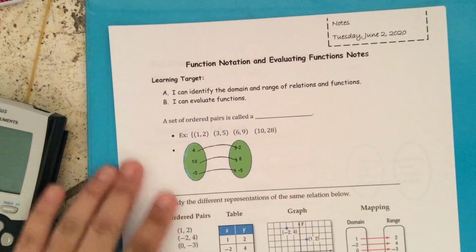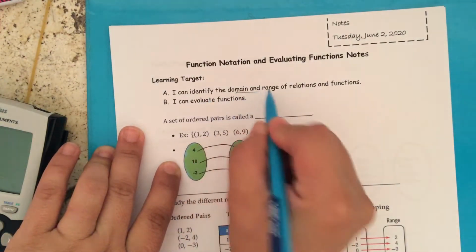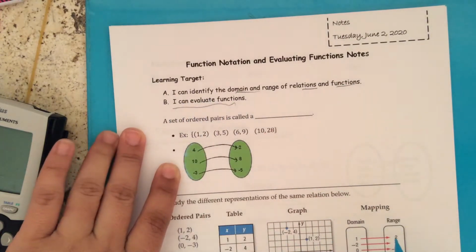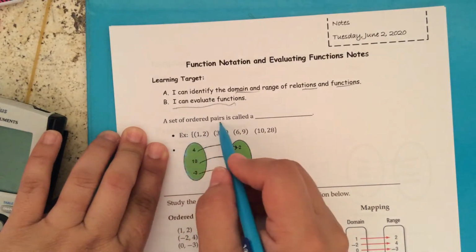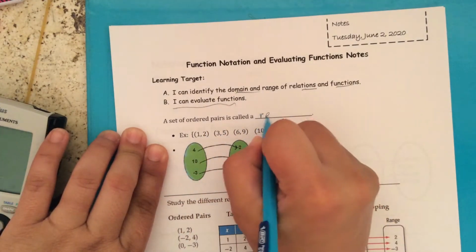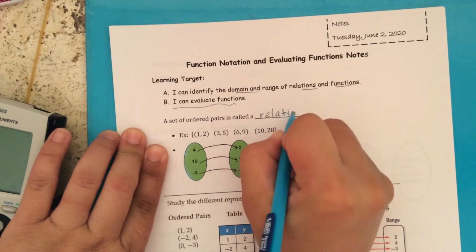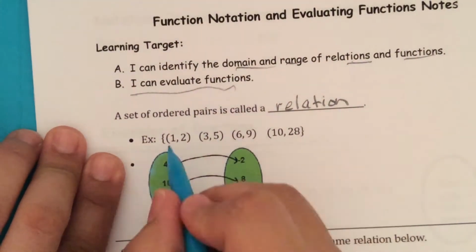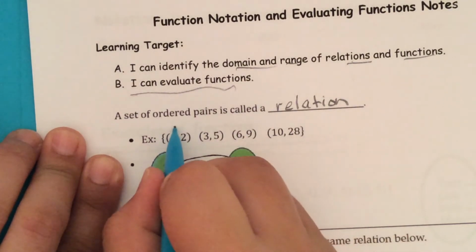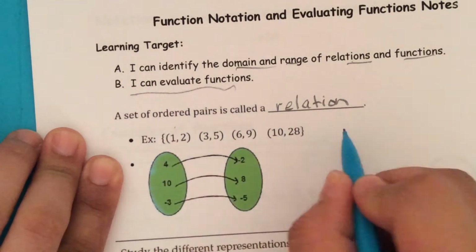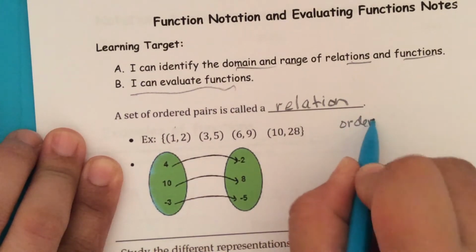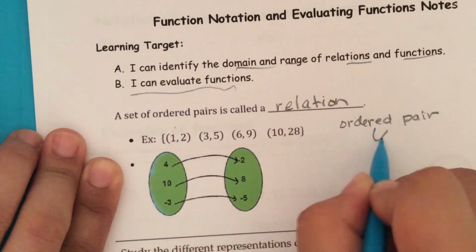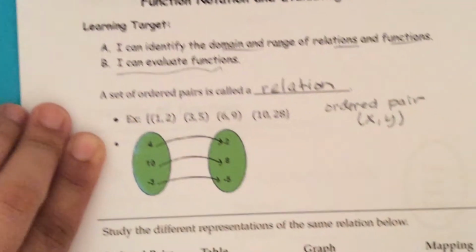So we're going to start off with the learning targets. I can identify the domain and the range of a relation and functions, and I can evaluate functions. Okay, so a set of ordered pairs is called a relation. And you can have a set of ordered pairs like this one right here. So remember, an ordered pair is XY, so maybe we can put that. Ordered pair is your XY, your coordinate pair.